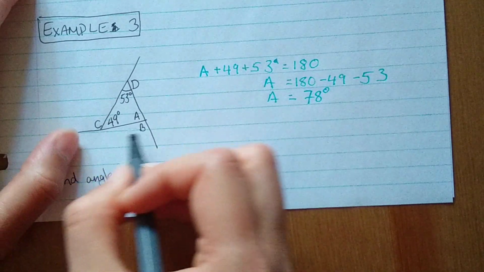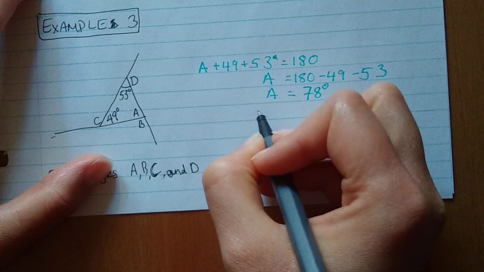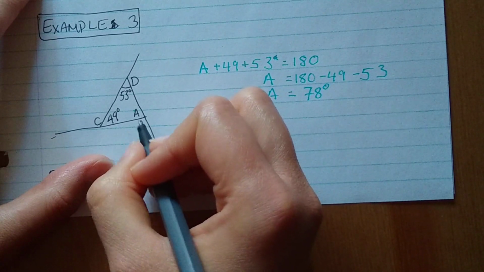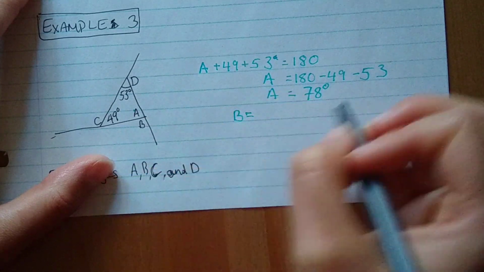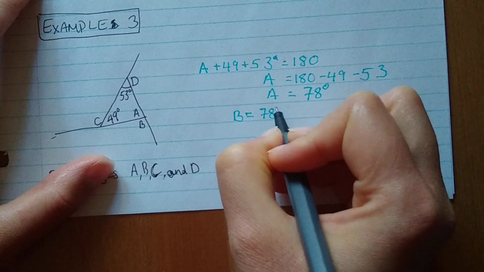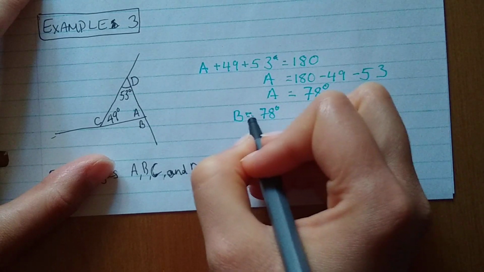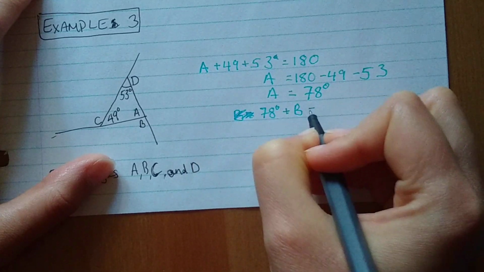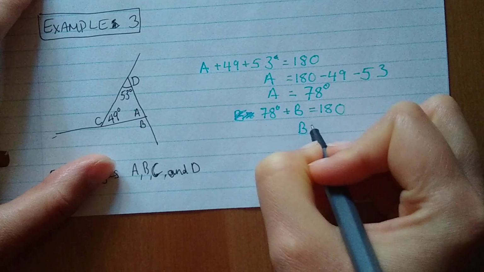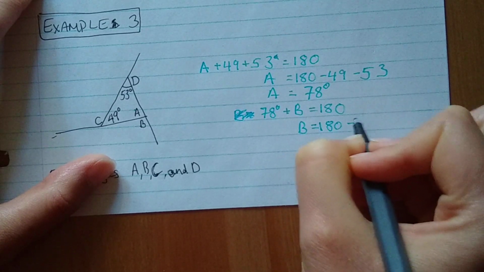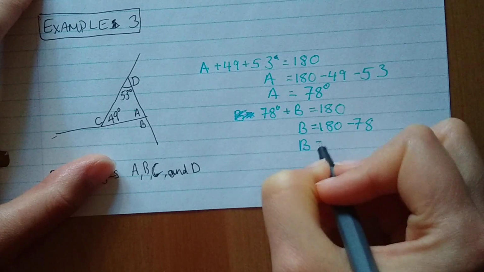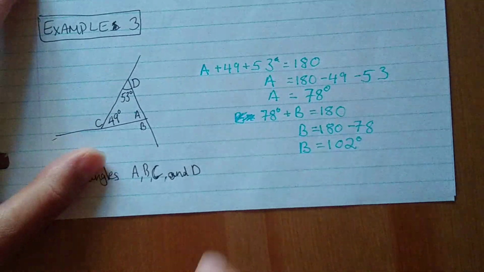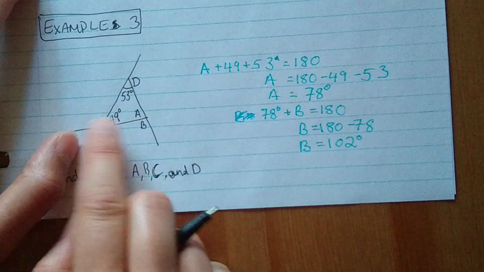And then to find angle B, we know that these two together have to equal 180 because this is a straight line. So A is 78. Sorry, 78 plus B equals 180. So to find B, we need to subtract the 78 on the other side. So you'll get B equals 102 degrees. And then we can use the same process to solve for C and D.